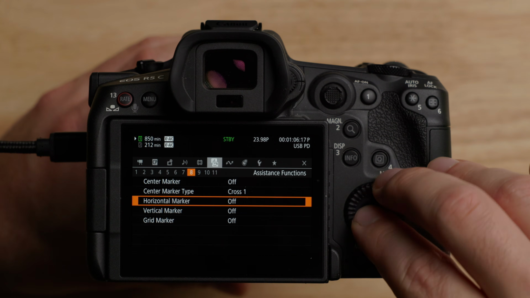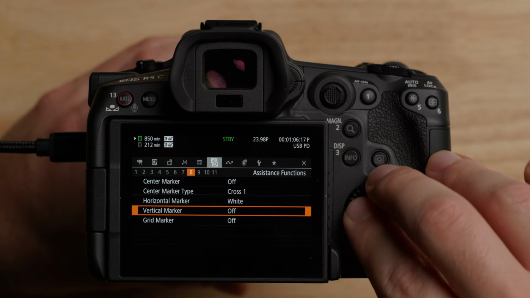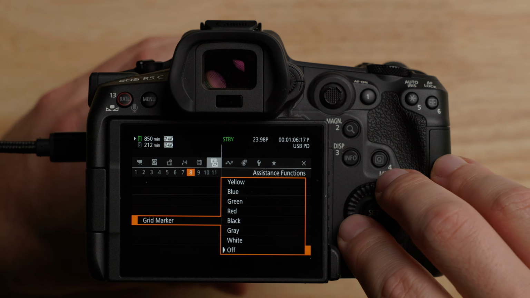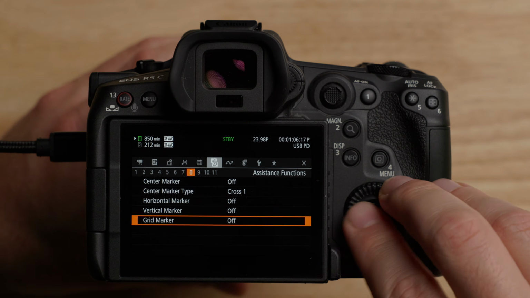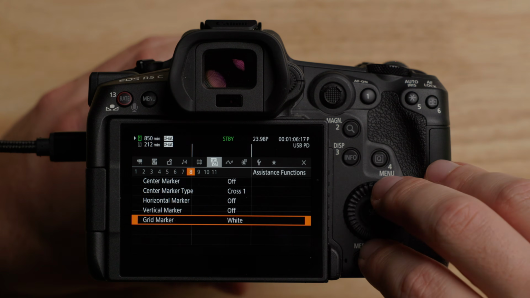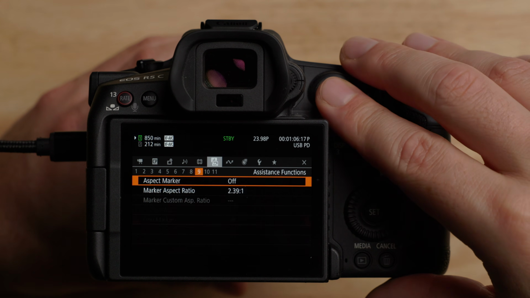And then there's horizontal markers. So if I put up a horizontal marker, you see a horizontal line, vertical, grid. Well, actually, let me turn these off really quickly. If you want the grid marker on, then you have rule of thirds, and you can turn all of them on and off on the previous page. So again, a lot of options here for markers.